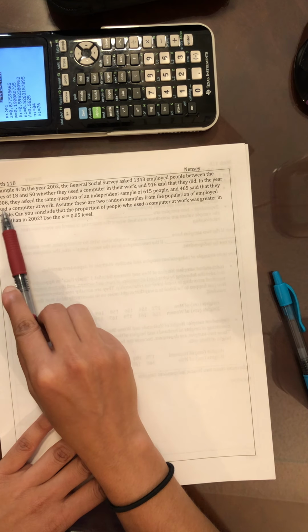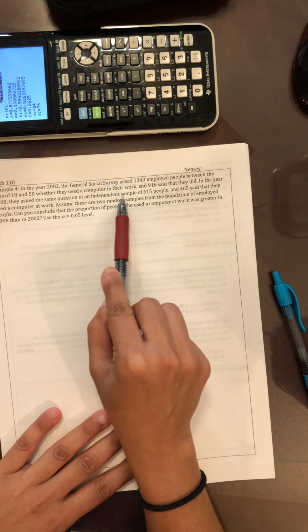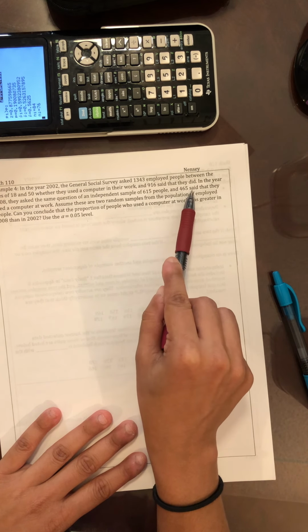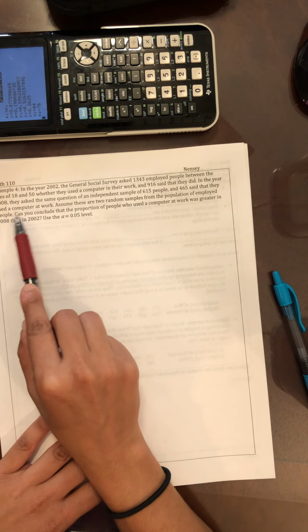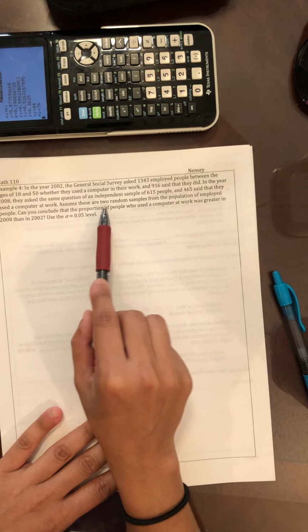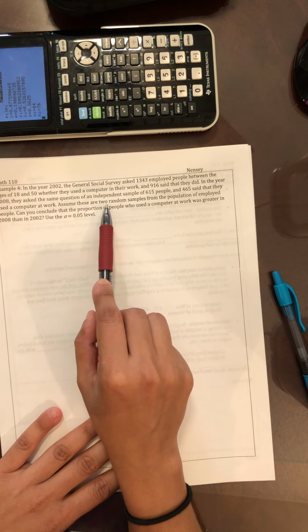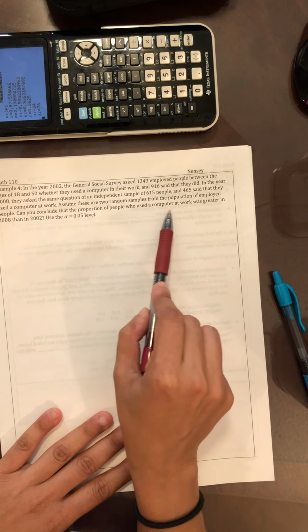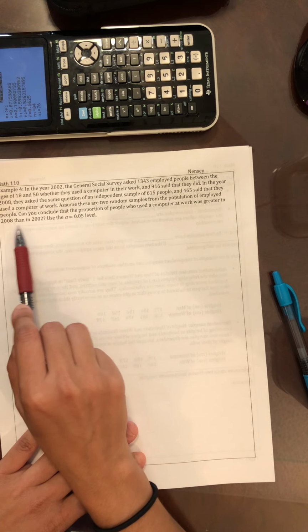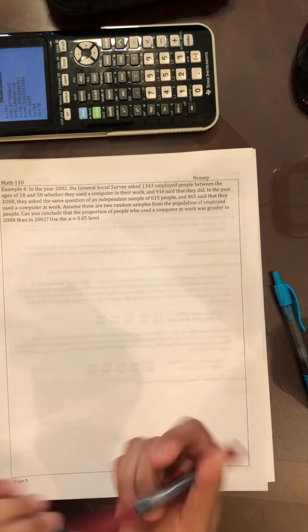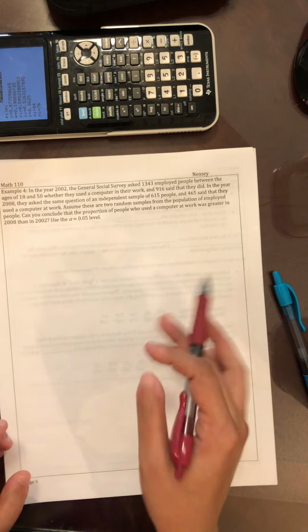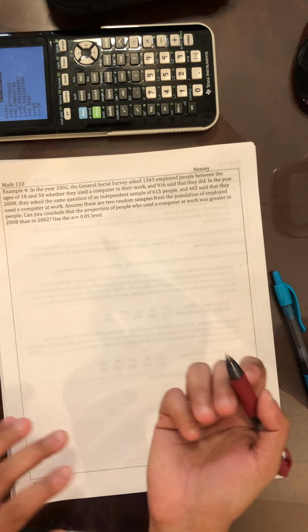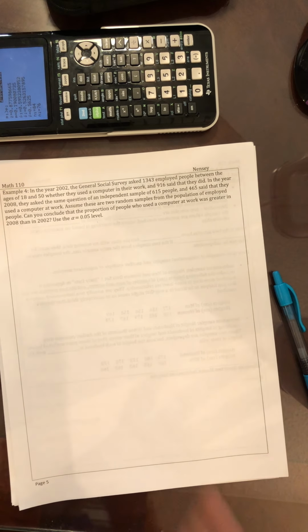In the year 2008, they asked the same question of an independent sample of 615 and 465 said that they used a computer at work. Assume that these two are random samples from the population of employed people. Can you conclude that the proportion of people who used a computer at work was greater in 2008 than 2002? Use the 0.05 significance level. This is like a question that you would see on an exam. Notice, very straightforward.